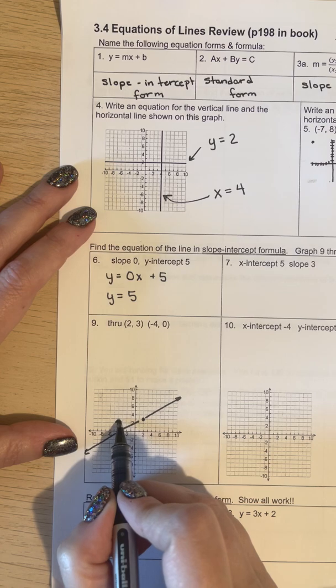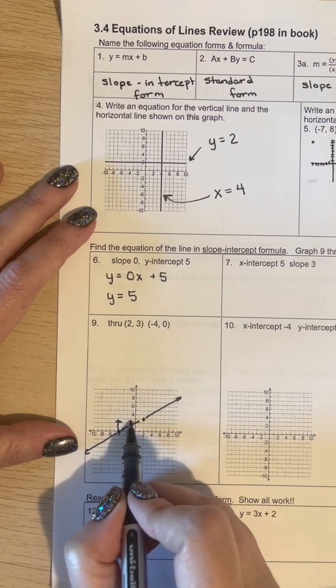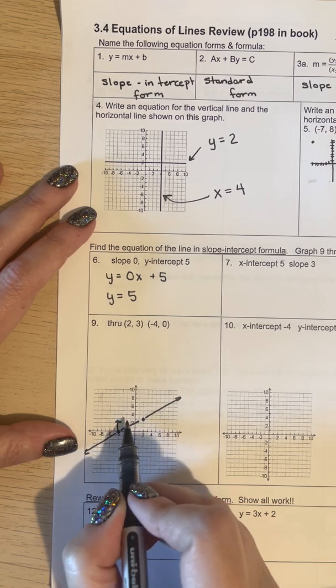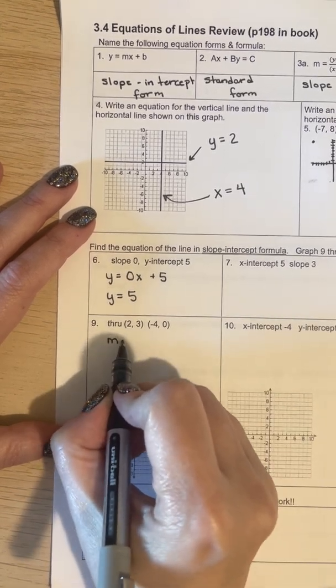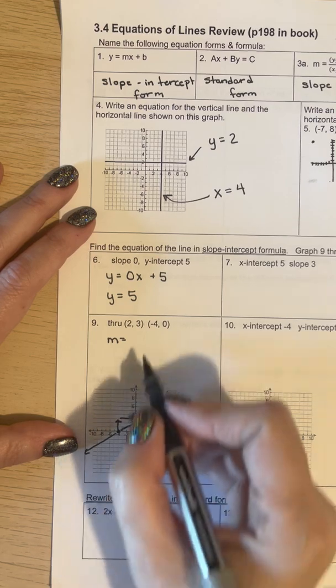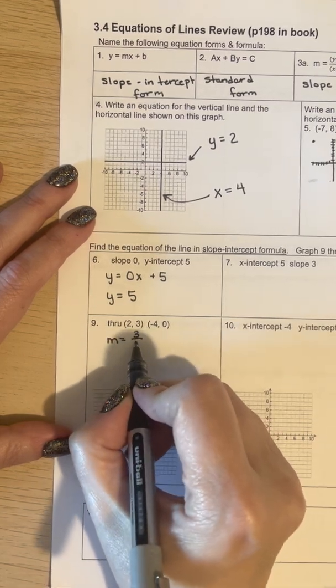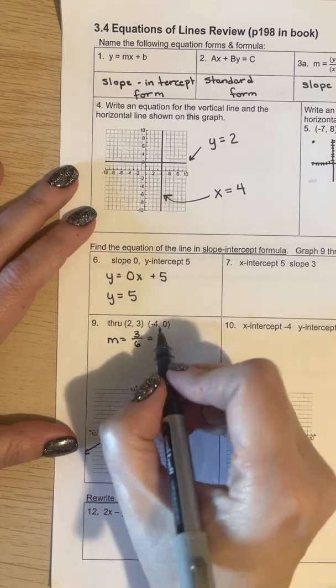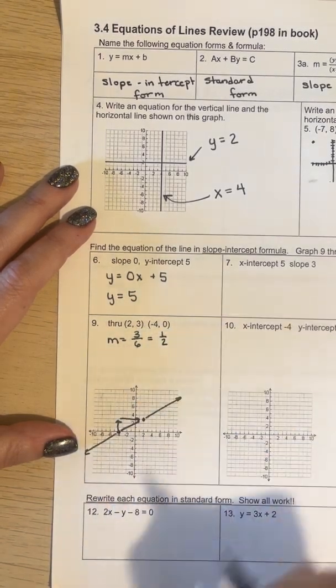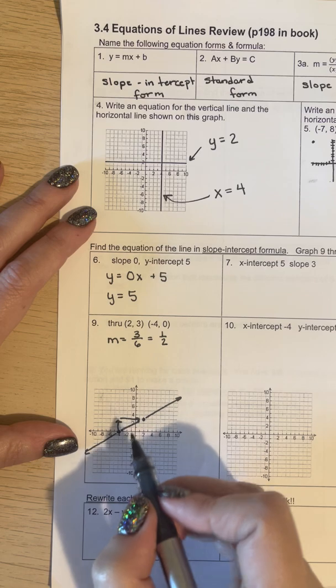So let me just double count that. 1, 2, 3, 4, 5, 6. So over 6. So if I'm thinking about what my slope is, it's rise over run. So I went up 3 and over 6 to the right. If I had gone to the left or down, it would be negative. So my slope is 1/2.